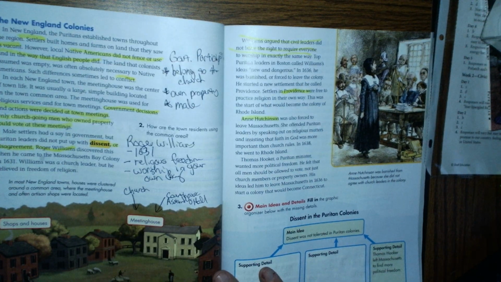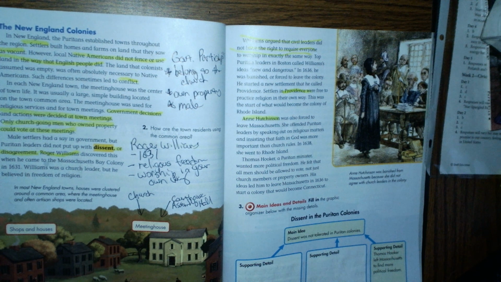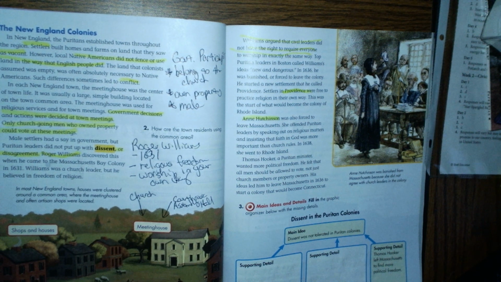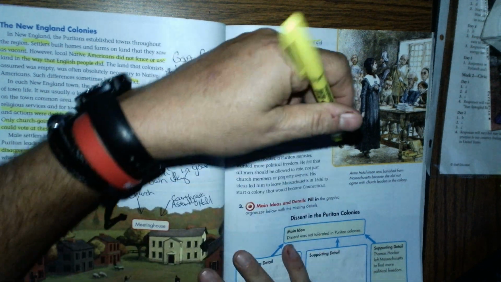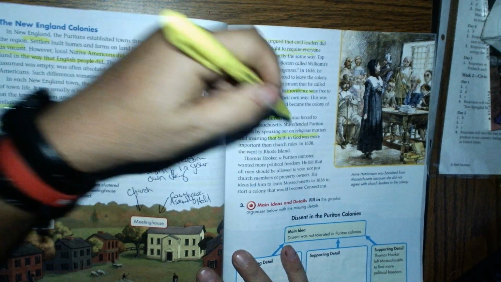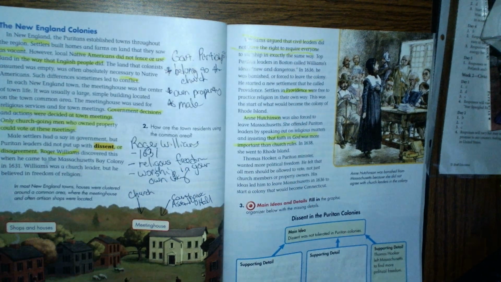Anne Hutchinson, another person we talked about in our videos, was also forced to leave Massachusetts. She offended Puritan leaders by speaking out on religious matters and insisting that faith in God was more important than church rules. So in 1638, she went to Rhode Island.